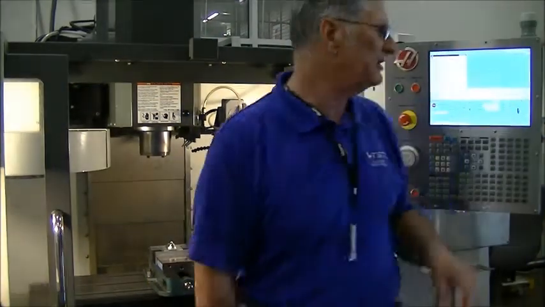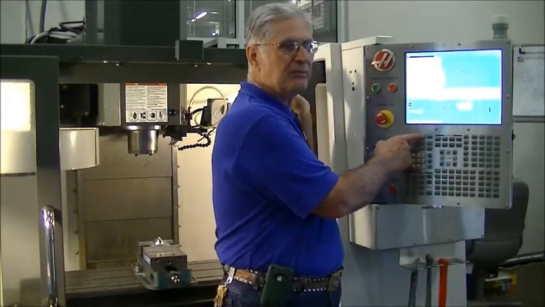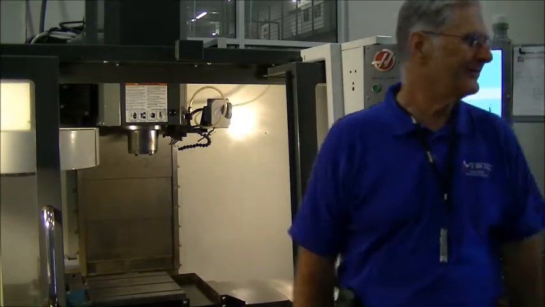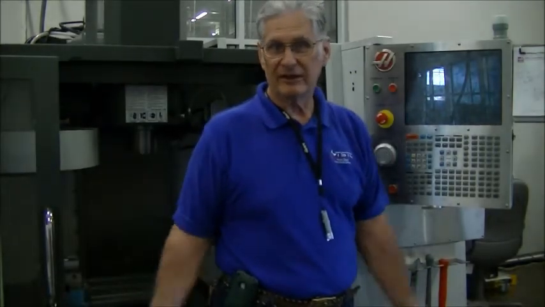When I get through with this machine, I will do power restart, which will send the machine back to home in rapid, and I kill the power. And that concludes this section.